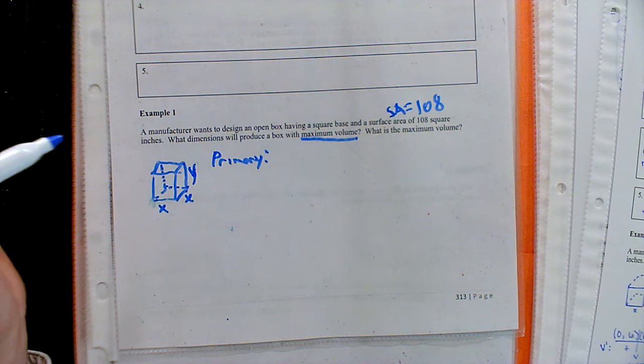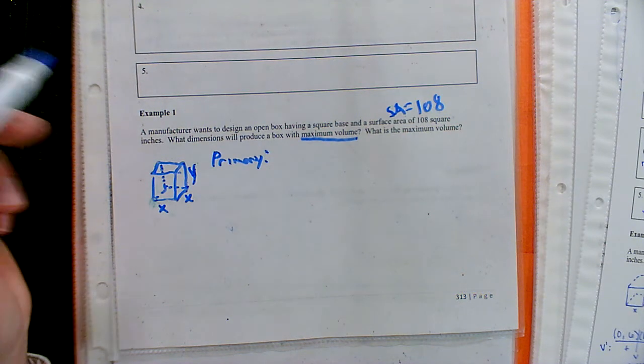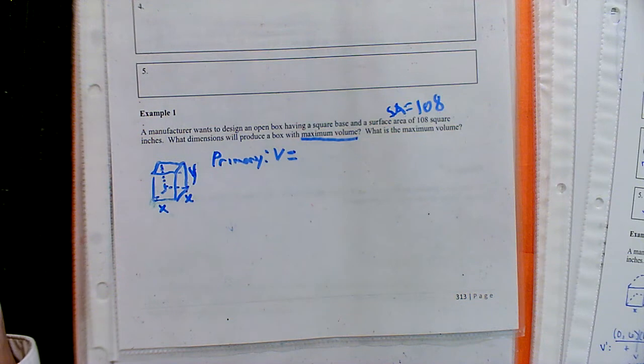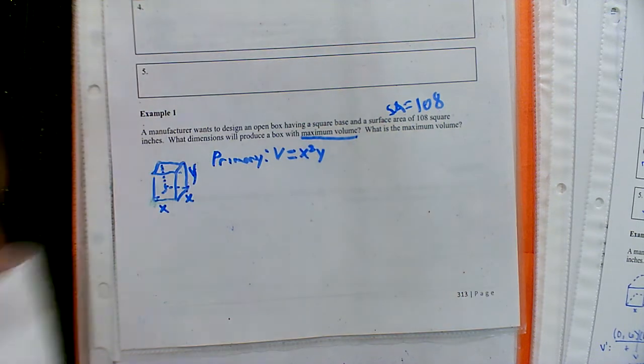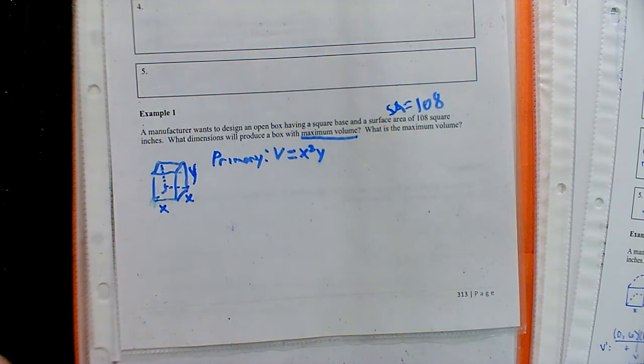We're talking about the volume of this box. How are we going to find the volume? Go ahead. You multiply length times width times height, or x squared times y. X squared times y. Length times width times height. Very good. X squared times y.